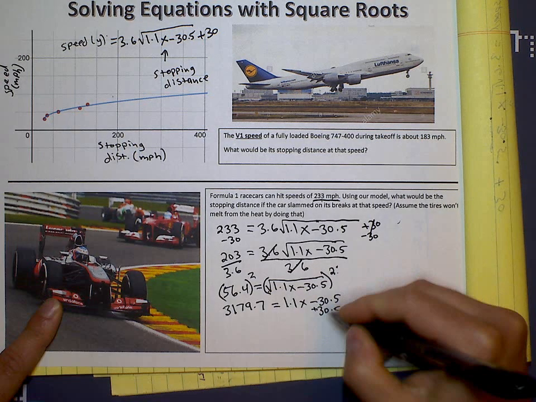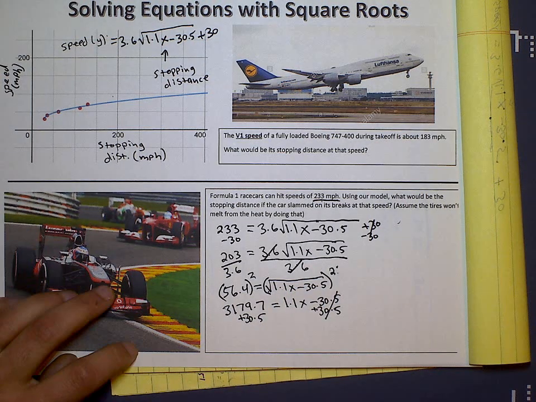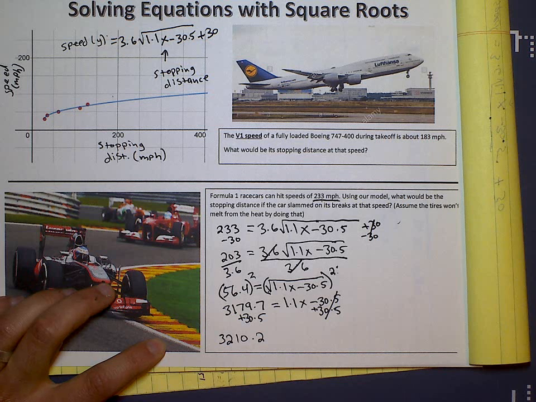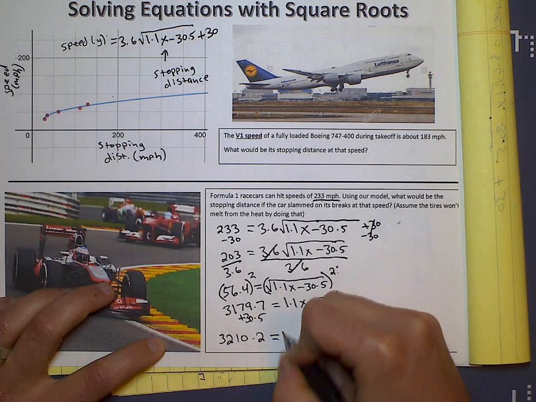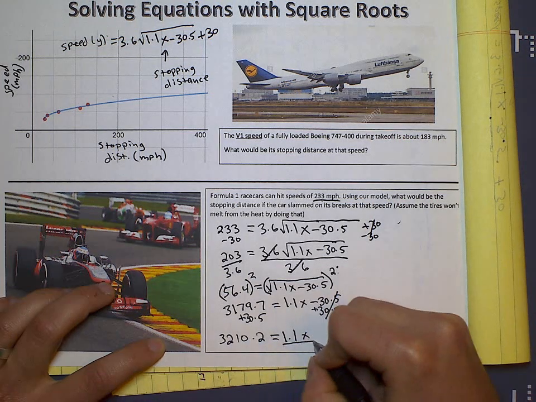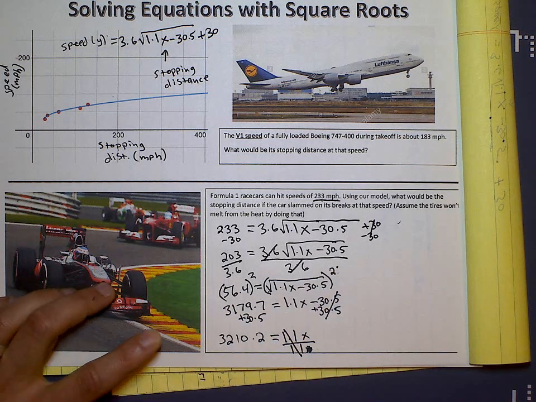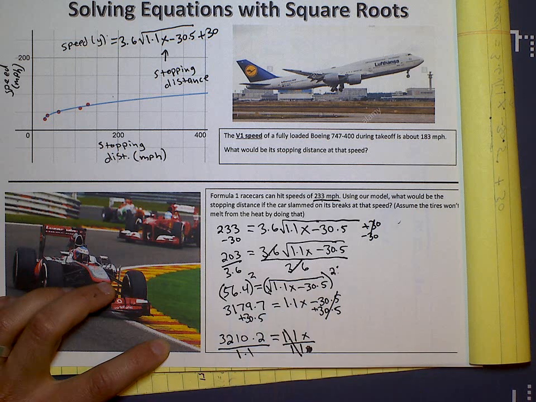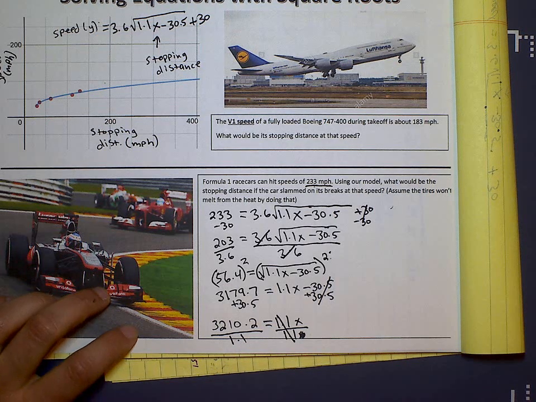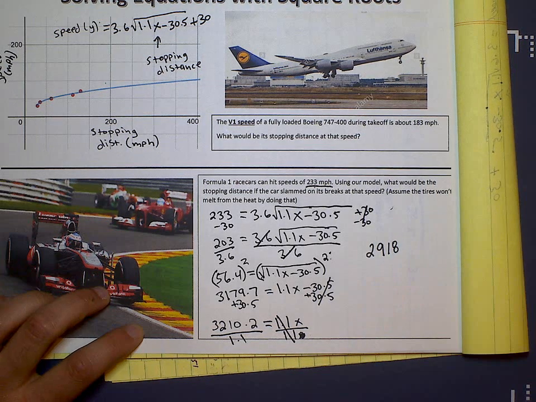So add 30.5, that cancels out the minus 30.5 and leaves us with 3210.2 on the left side, and all we have left on the right side is 1.1x. And then one more step, if we divide by 1.1, we're going to have the x by itself, and that's of course the answer that represents the stopping distance. So if you divide 3210.2 by 1.1, you end up with 2,918 feet, rounded to the nearest number.